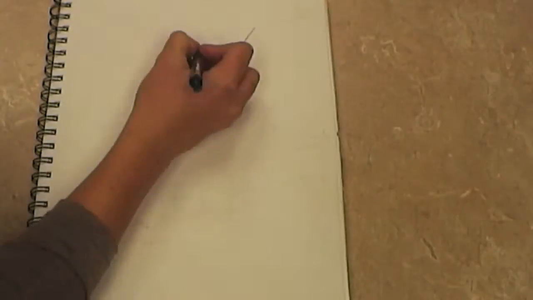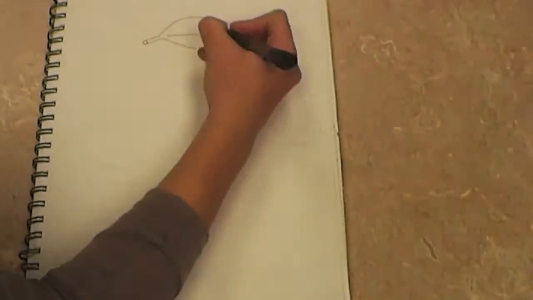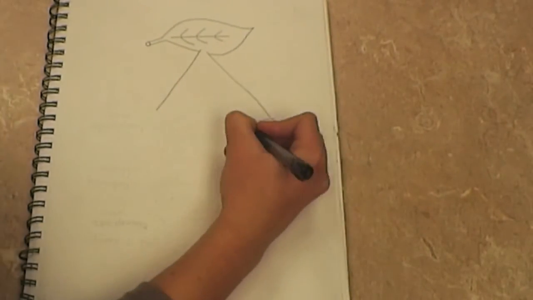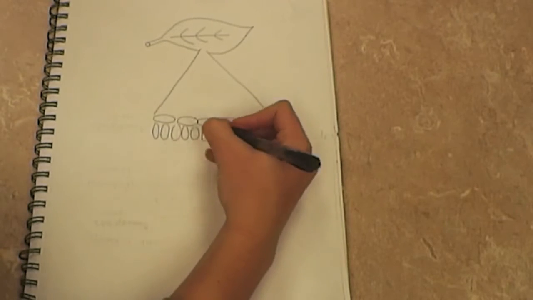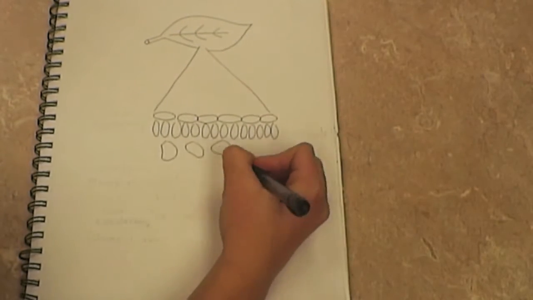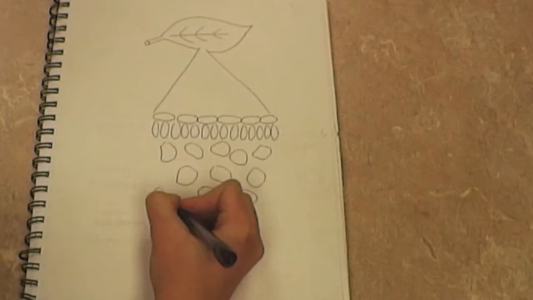This is a leaf of a common plant. Plants use leaves to absorb light through the process of photosynthesis. Photosynthesis uses photons from the sun and converts them into sugar that plants use to grow.